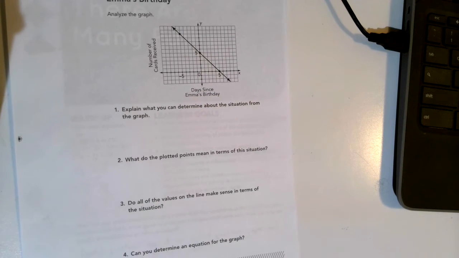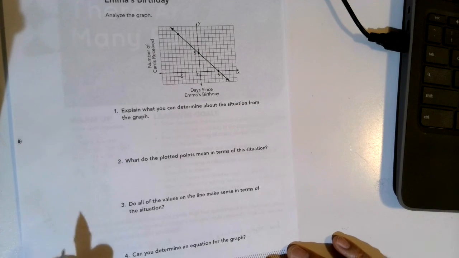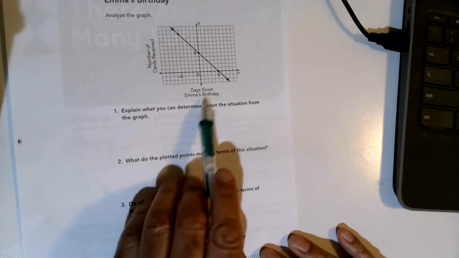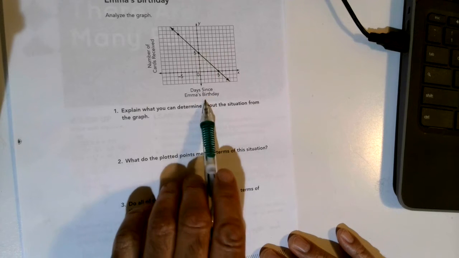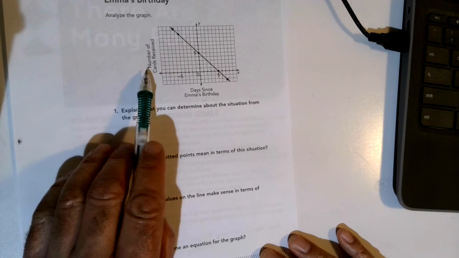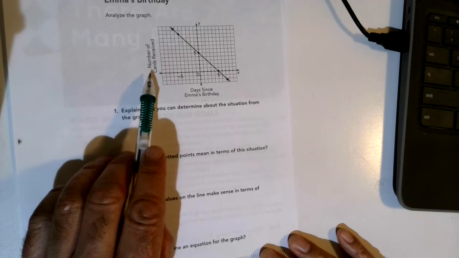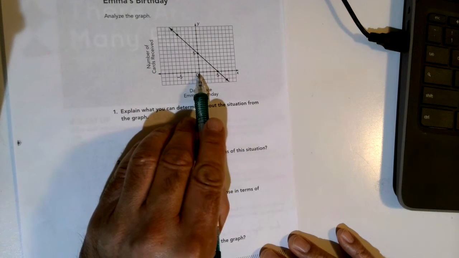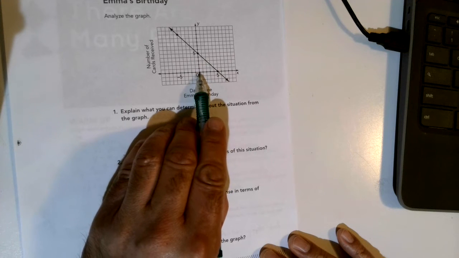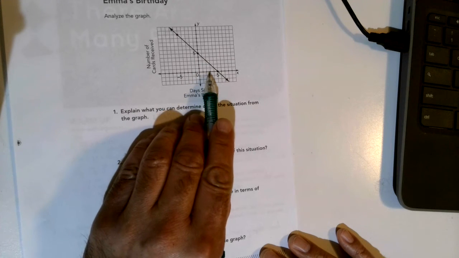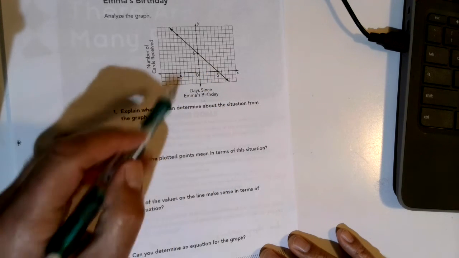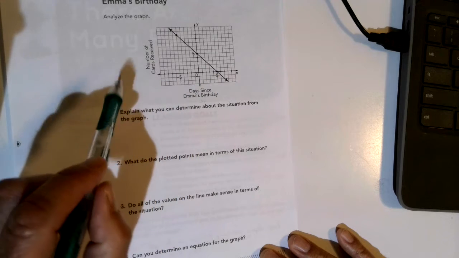Okay. So explain what you can determine about the situation from the graph. So let's start by reading the axes. The x-axis is the days since Emma's birthday. Remember, that's going to be your independent variable. And then the number of cards received since her birthday. All right. So for every day from her birthday in the future, because today 0 would be her birthday. So after her birthday, right? That's days since, and then this would be days before. Right? So if 0 is the birthday, days after, days before.